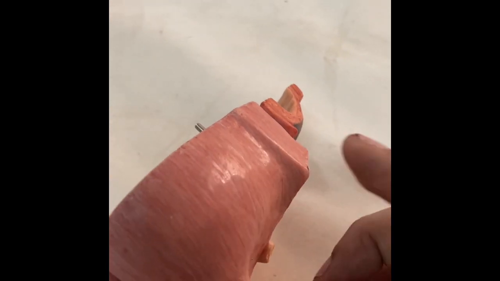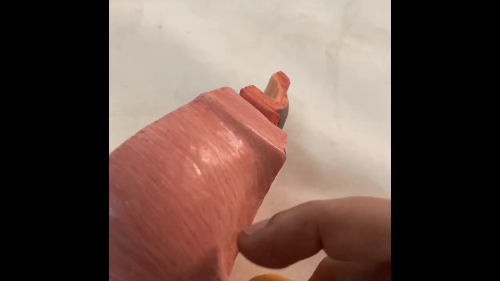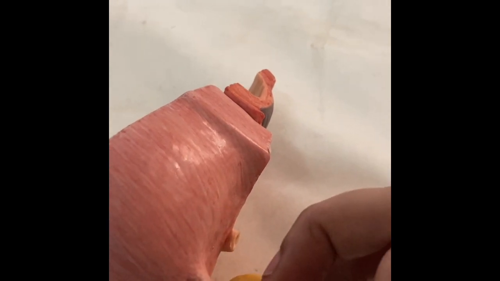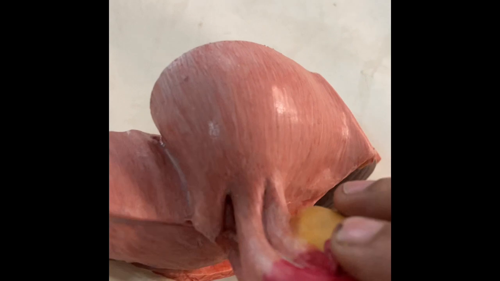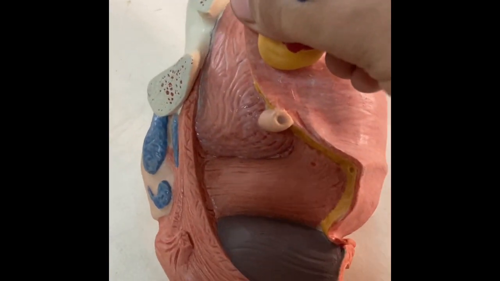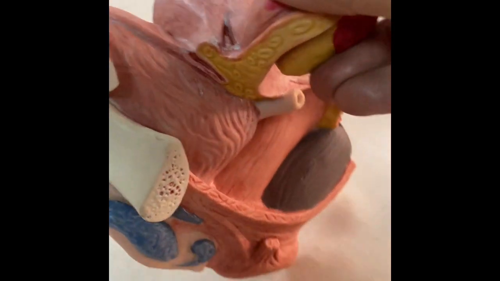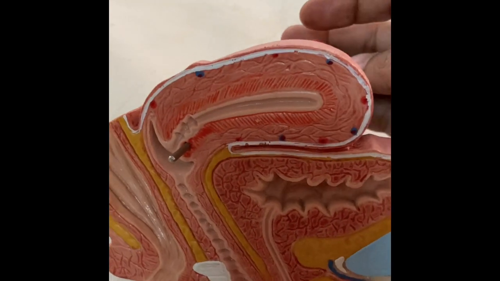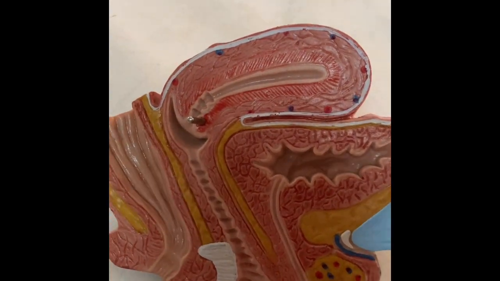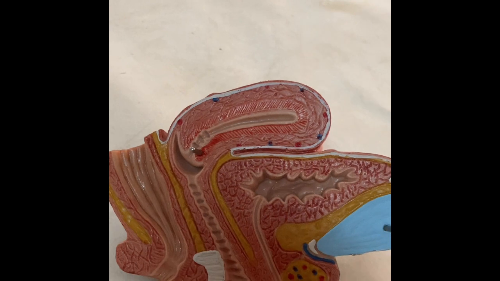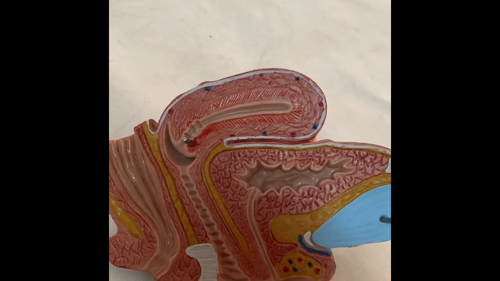Ovarian ligament passing from body of uterus to ovaries. This is all about female pelvis.